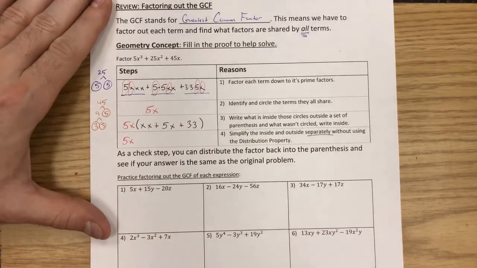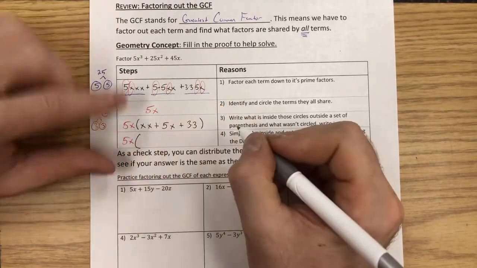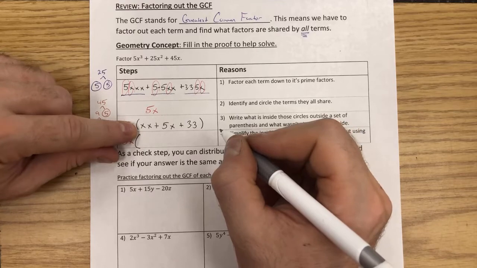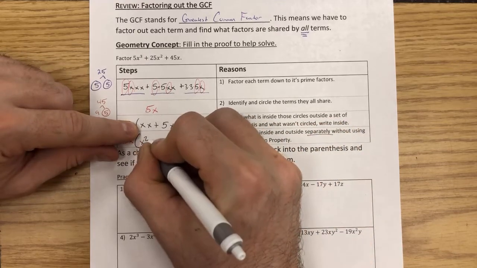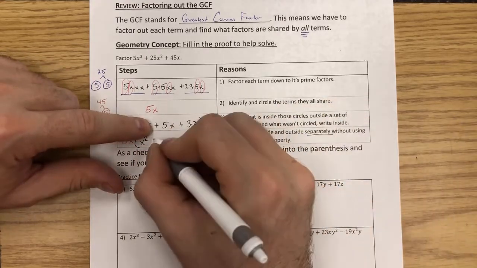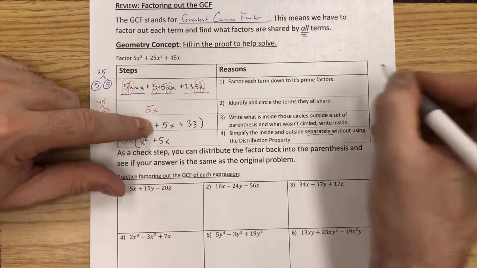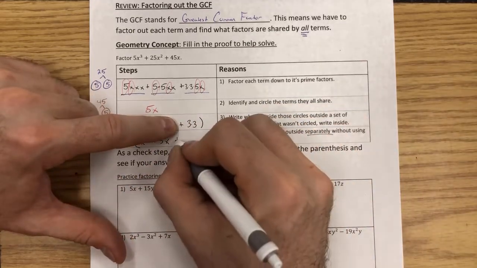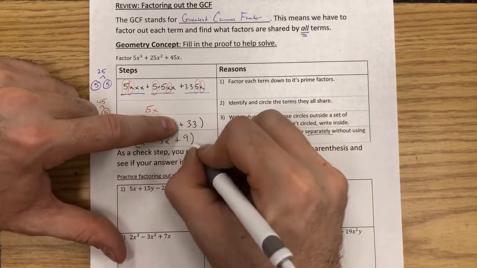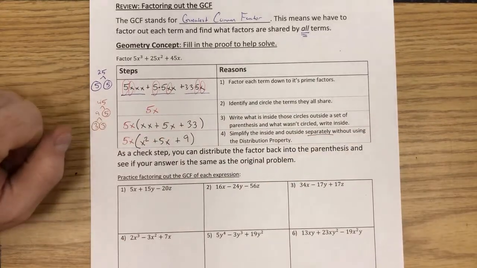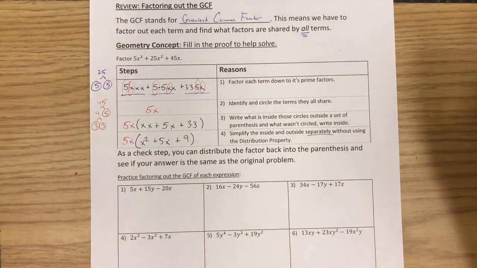5x can't be simplified. However, x times x can. X times x is just x squared. This is going to be a 5x. Nothing else can be simplified. Our 3 by 3 can be simplified into a 9. And boom, we factored out a GCF.